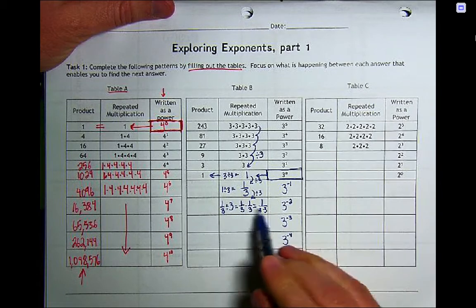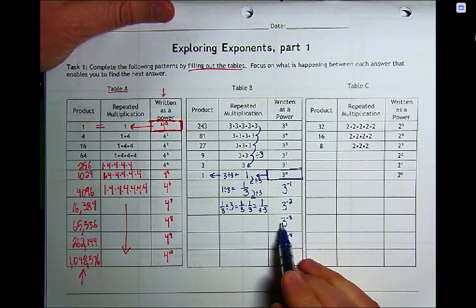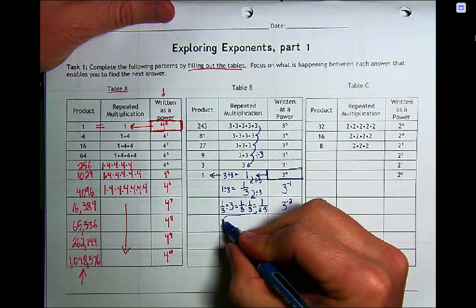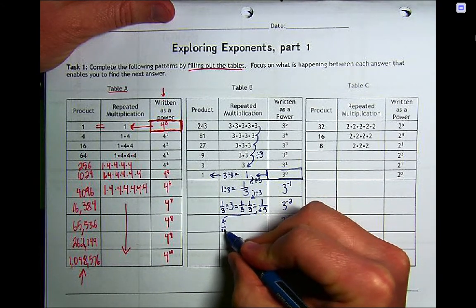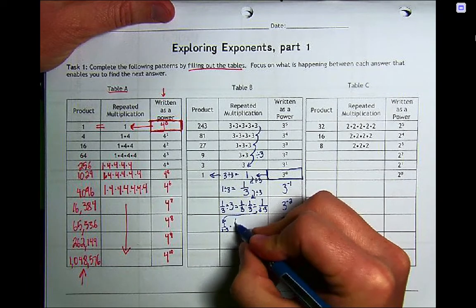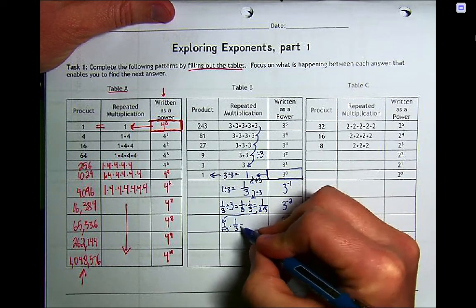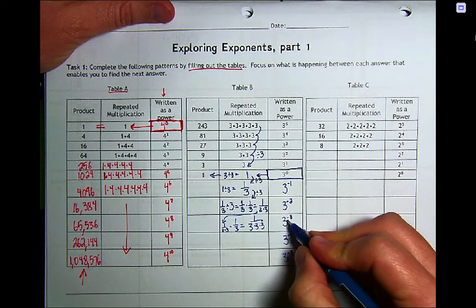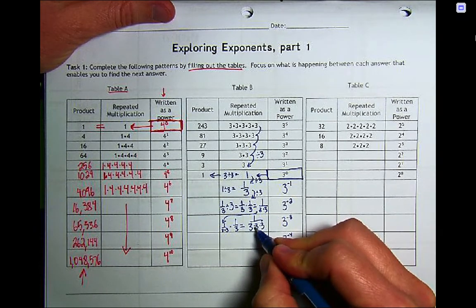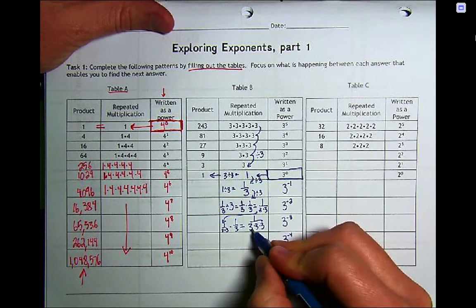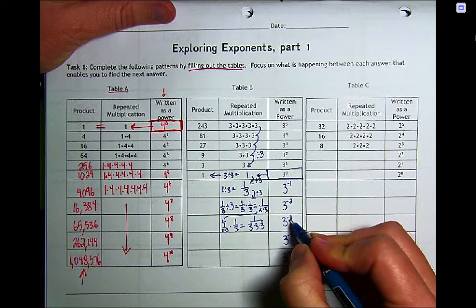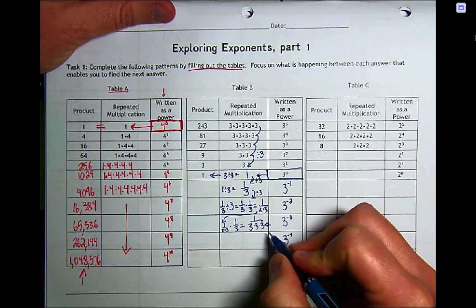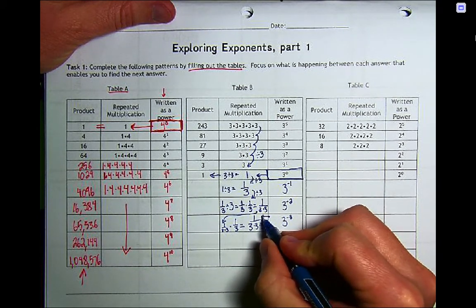Hopefully that kind of makes sense. So when we have 3 to the negative 3 power, you've got this 1 over 3 times 3, and then you're going to divide it by 3 again, so you're going to have 1 over 3 times 3 times 3. So notice 3 to the negative 3rd power means there are 3 3's. But where are those 3 3's? Those 3 3's are in the denominator. And what's on top? The number 1.